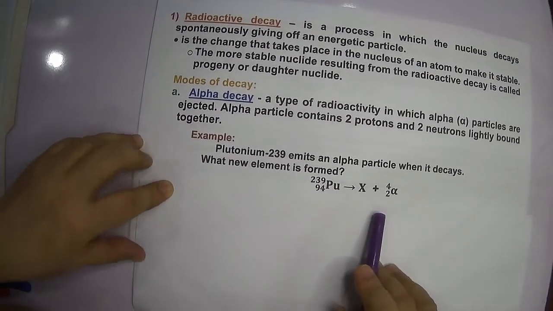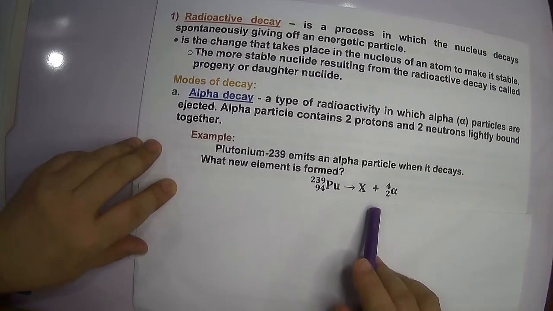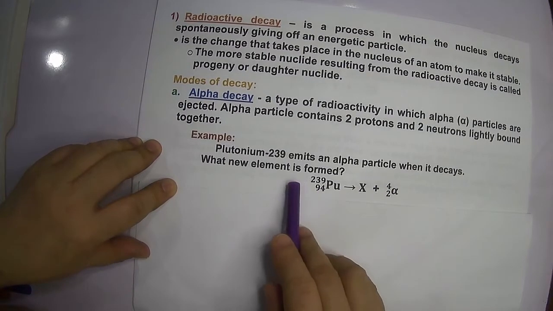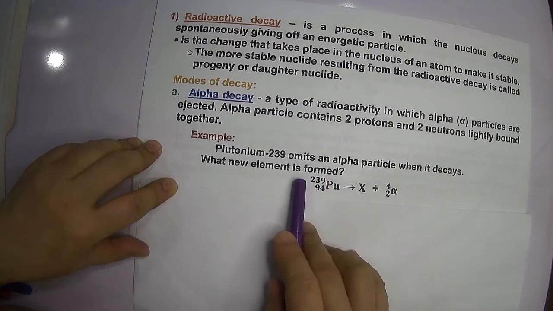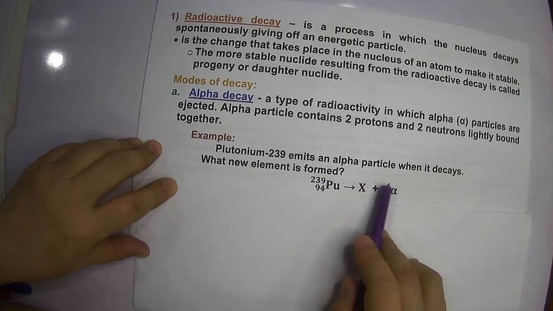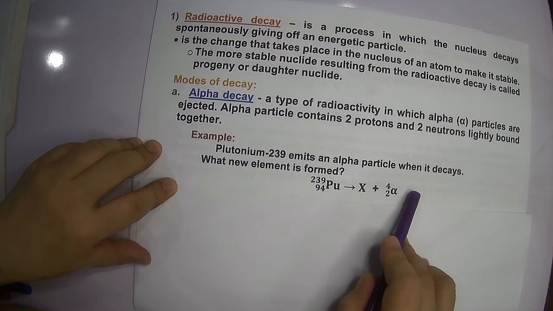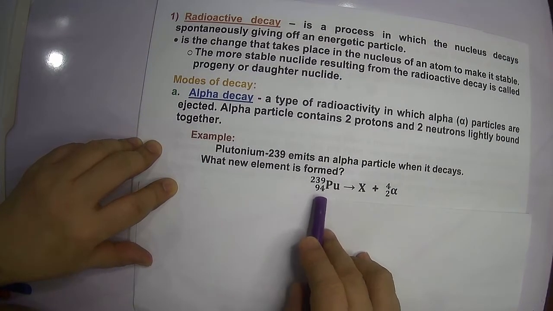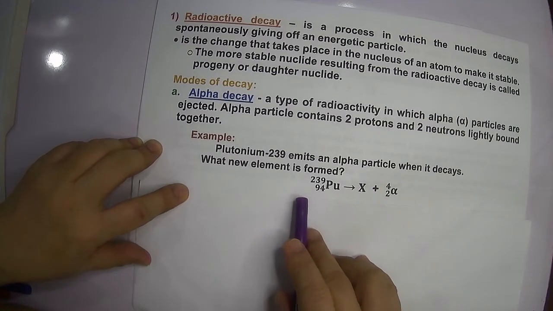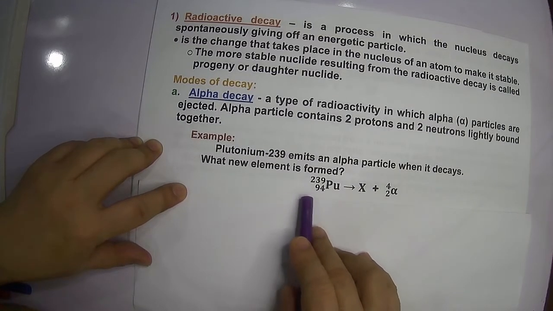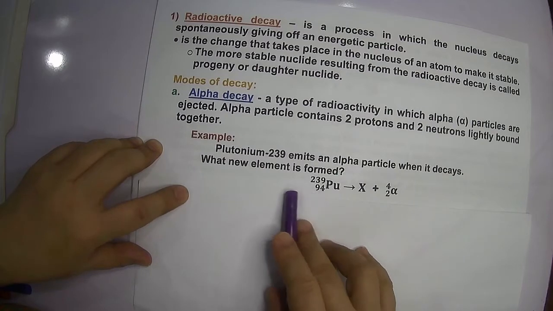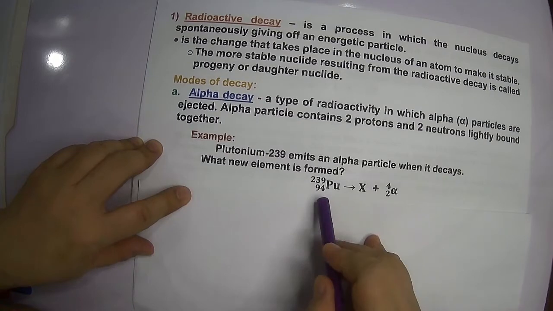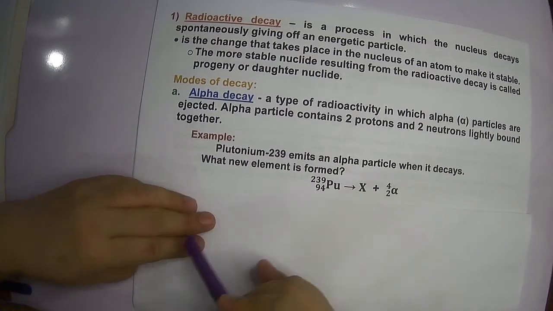So we have learned from balancing nuclear reactions that the mass number must be conserved: the sum of the mass numbers on the reactant side must be equal to the sum of the mass numbers in the product. And likewise, the atomic number, or the charge, must also be conserved. The charges on the reactant side must be equal to the charges on the product side. Okay, so in this case, we identify X.